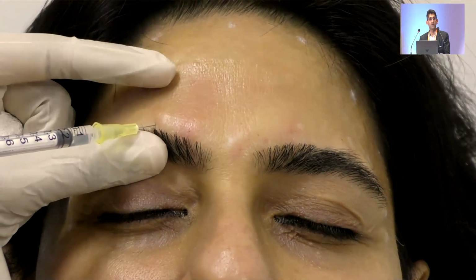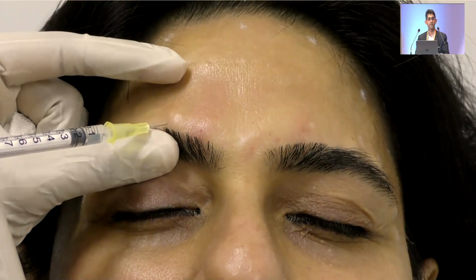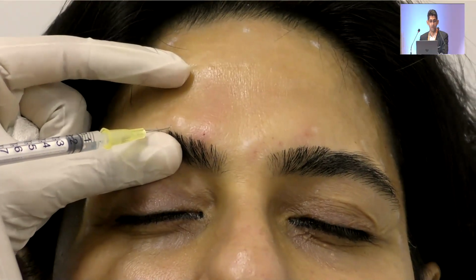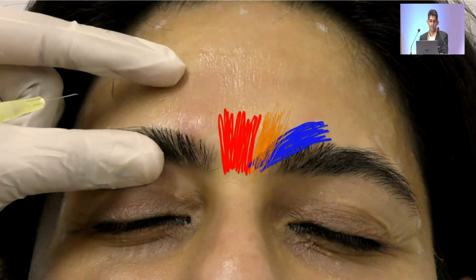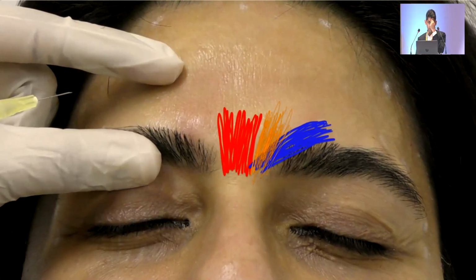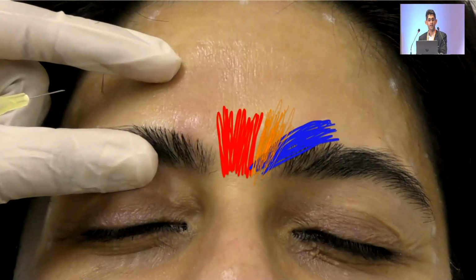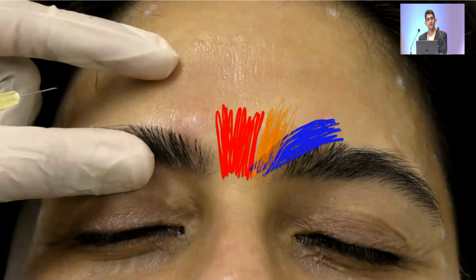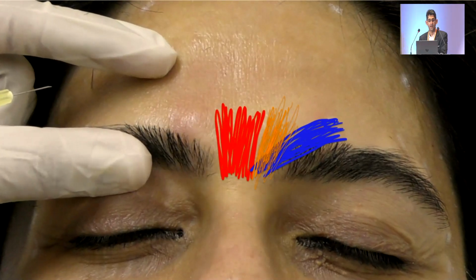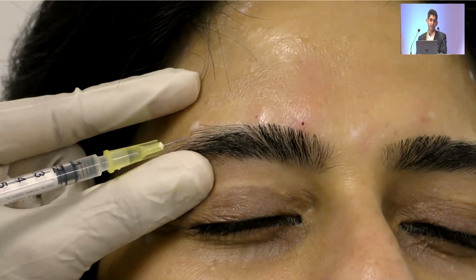The other finger can be used to tap to distract the pain from the injection. This is called tapping or tactile anesthesia. And then last could be the procerus, where you pinch the procerus muscle in the center and then inject. Sometimes the depressor supercilii might also be hyperactive and would have to be targeted.